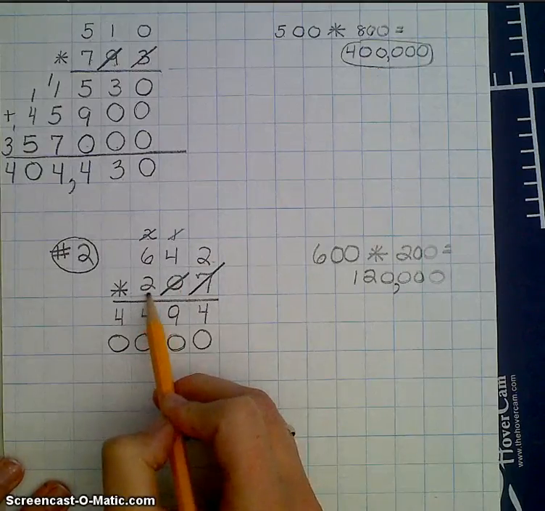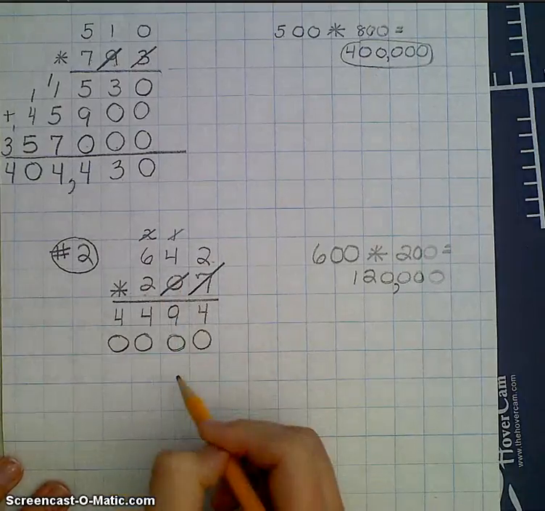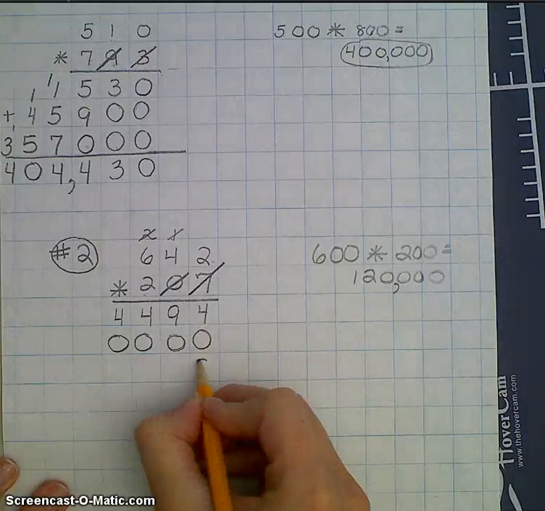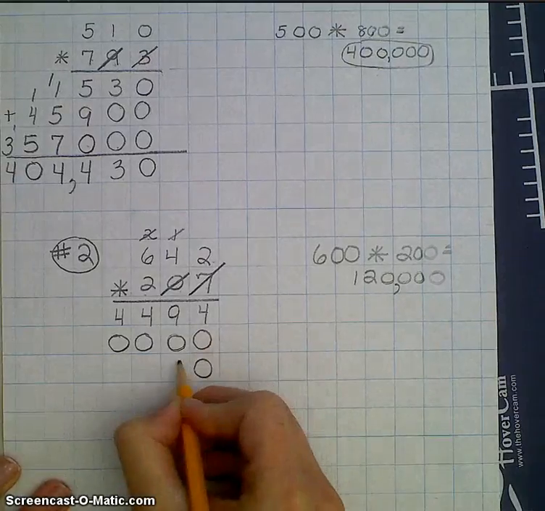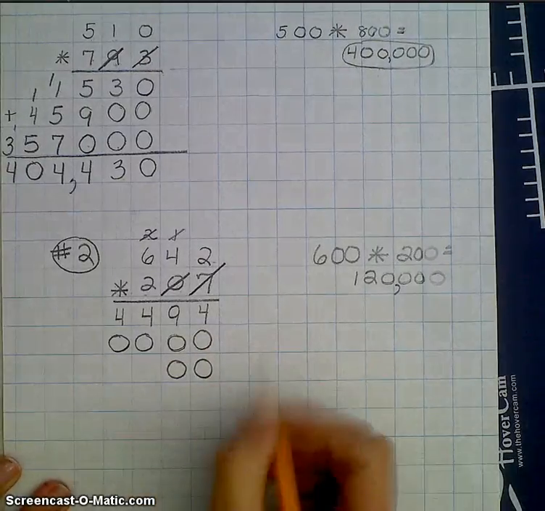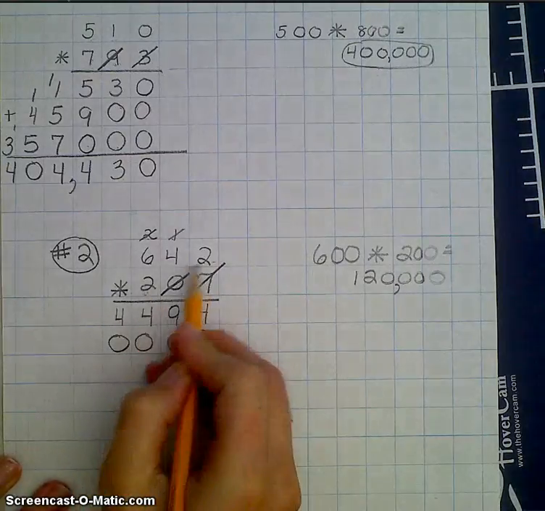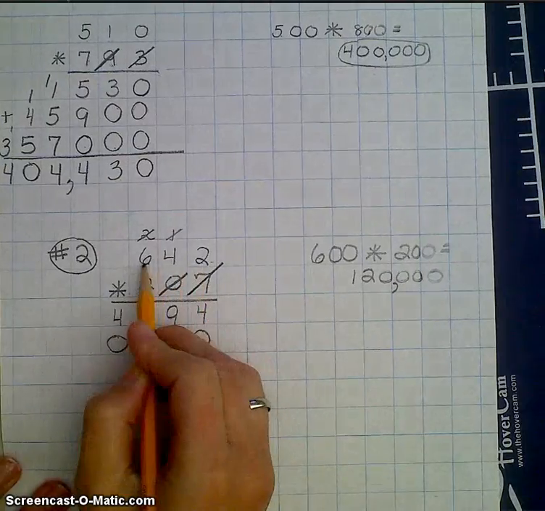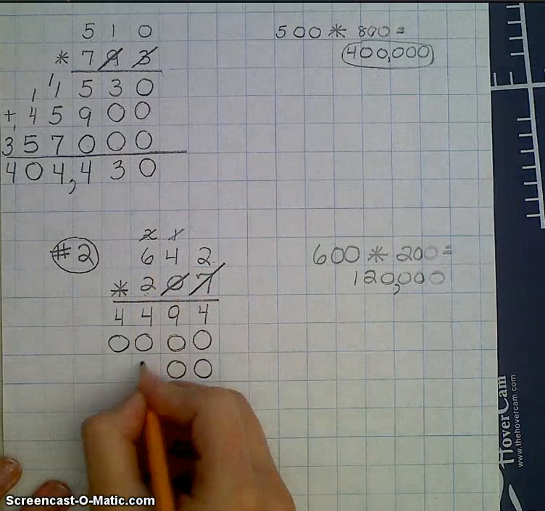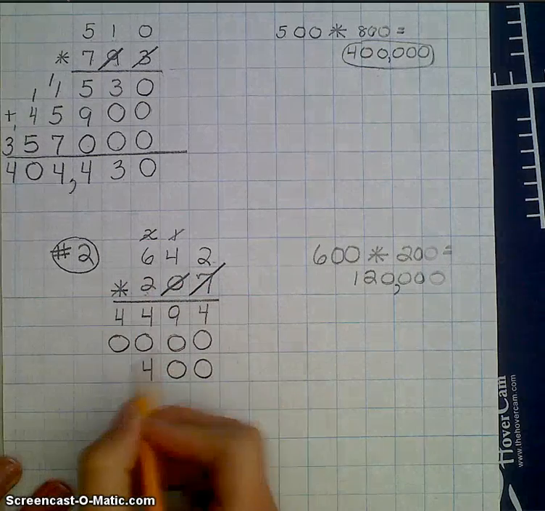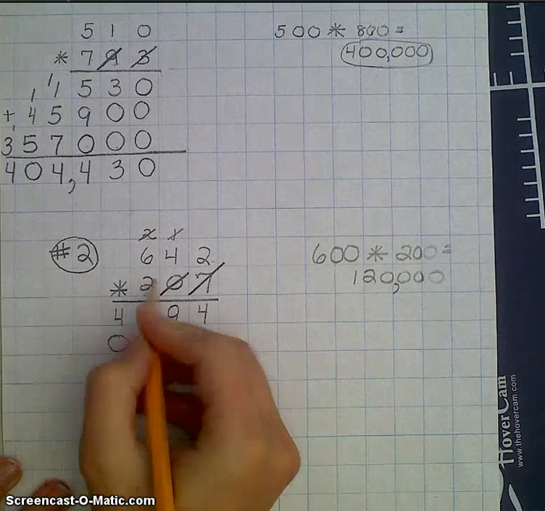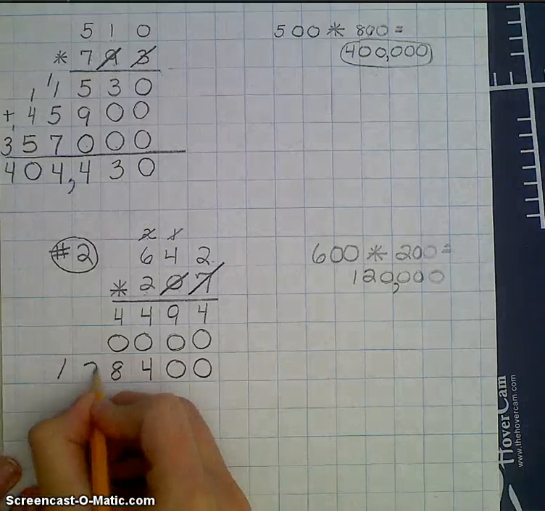Now finish up by multiplying 642 times the 2 place digit right here. The 2 is in the hundreds, remember? So come down to the third row and put 2 placeholders. One for the ones, one for the tens. Start now in the hundreds place. Start with your 2 and multiply it by all of the digits on the top. 2 times 2 is 4. 2 times 4 is 8. And 2 times 6 is 12.